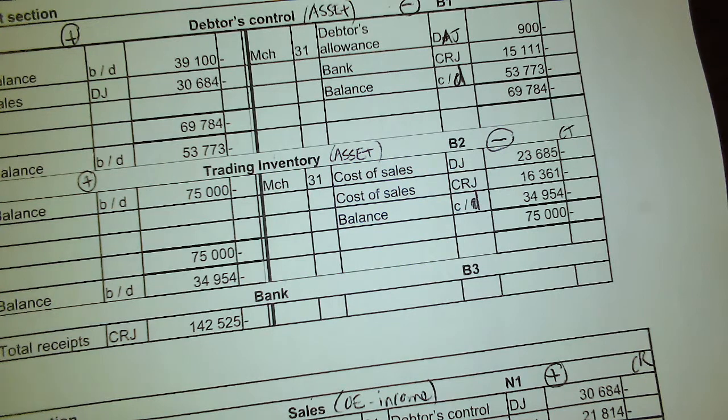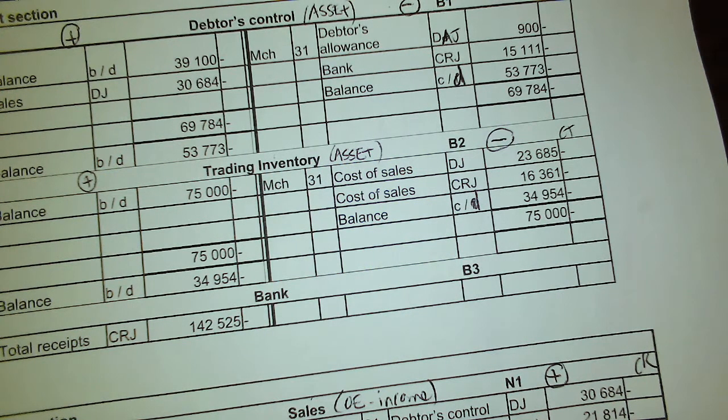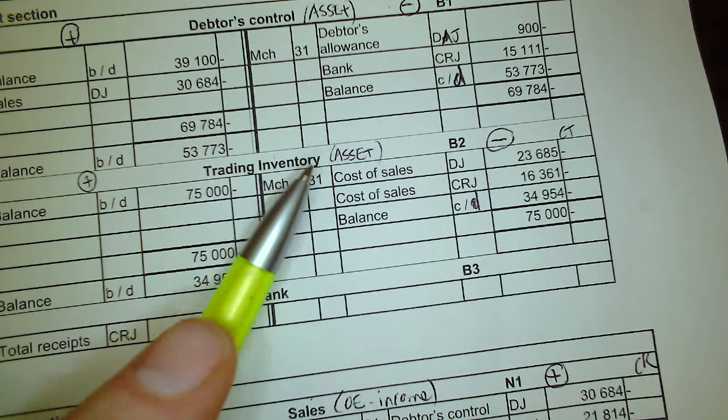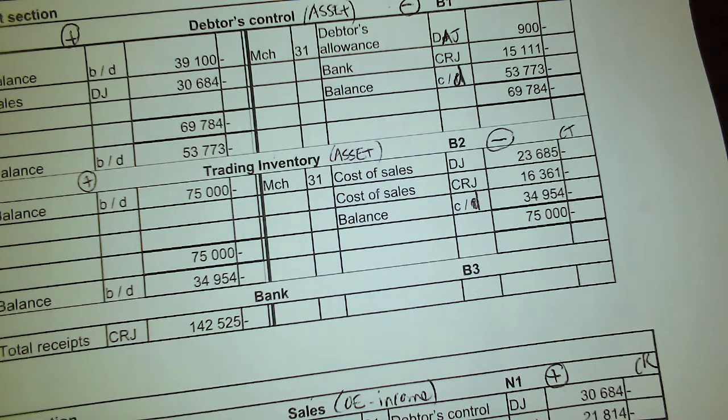Okay, but we can also sell trading inventory for cash, and therefore I have to go and look in the CRJ. But which account am I going to look for? I'm selling the trading inventory. So which column am I going to look for? I'm going to look for cost of sales.